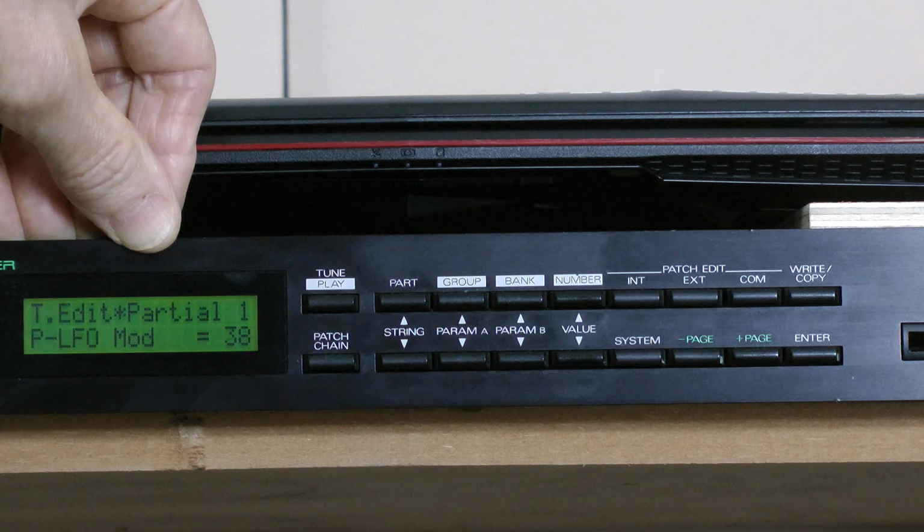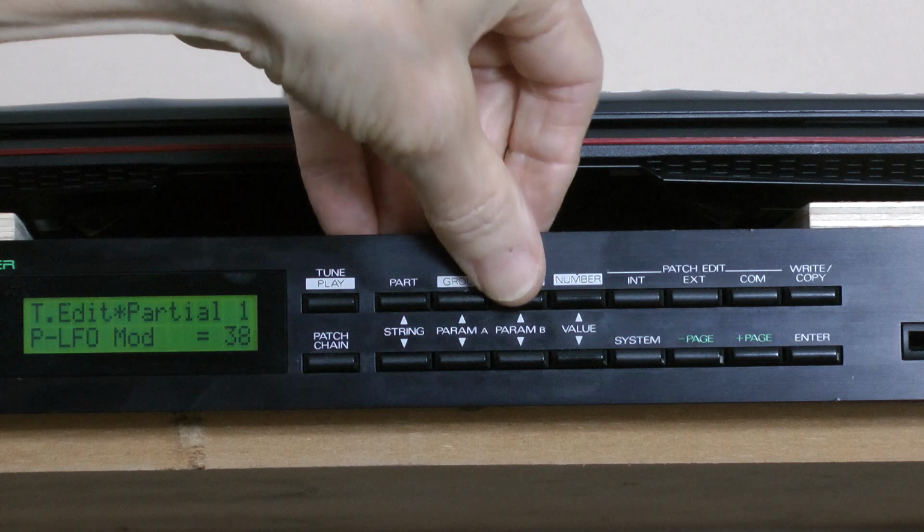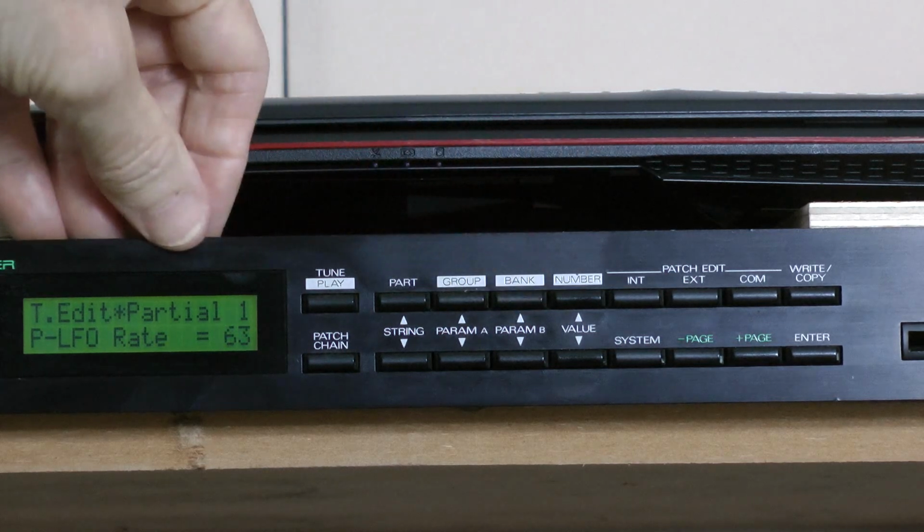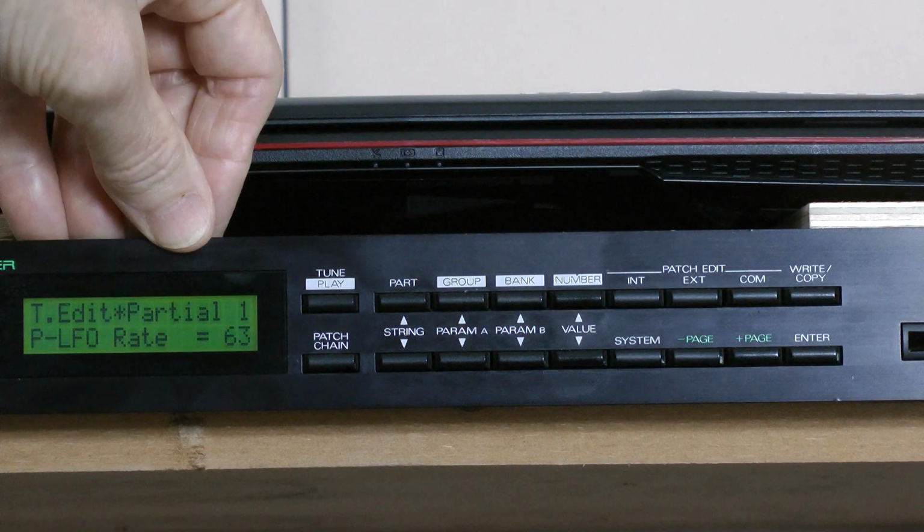As aforementioned, each partial has its own identical settings, so you could apply the pitch LFOs to any of these partials when creating your sound. Pressing the bank button again will return you to the rate setting parameter.